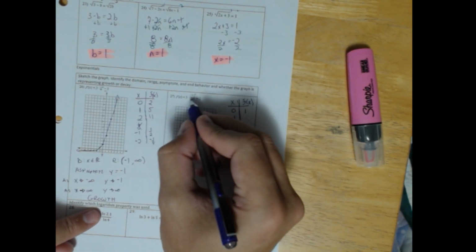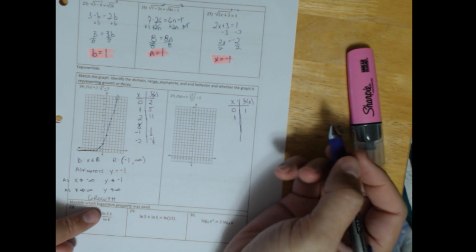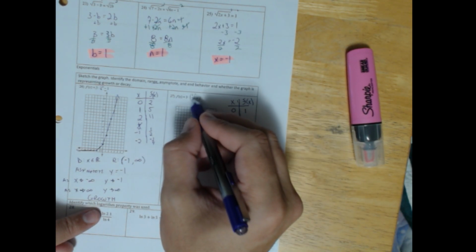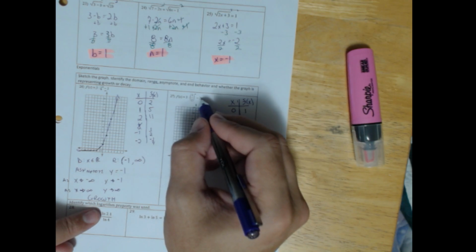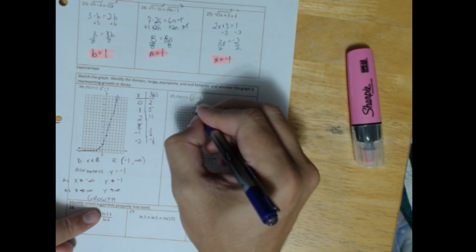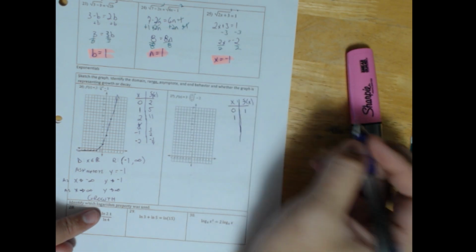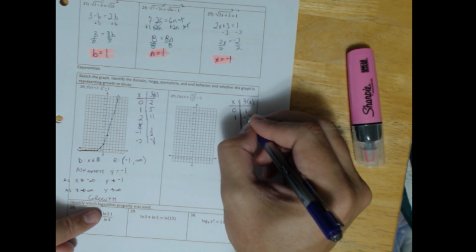Plug in 1. Well, 1/2 to the first power is 1/2. So that's going to be 3/2. 3/2 minus 2, so 2 is 4/2. So you get 3/2 minus 4/2, which is negative 1/2.